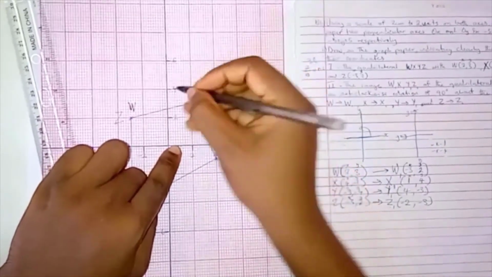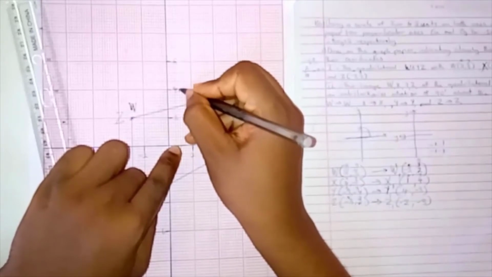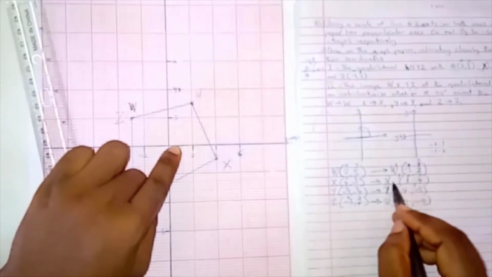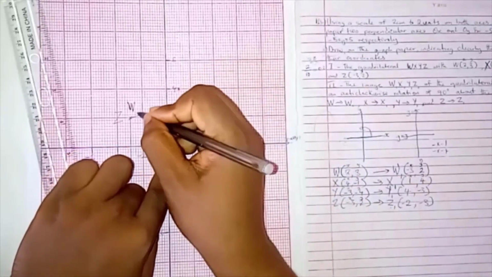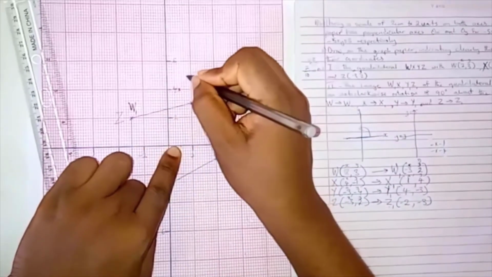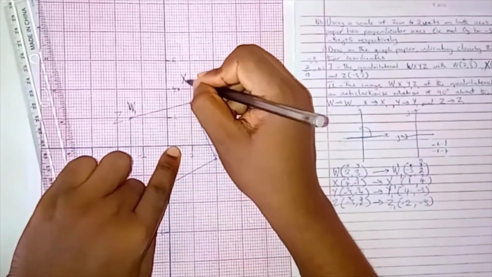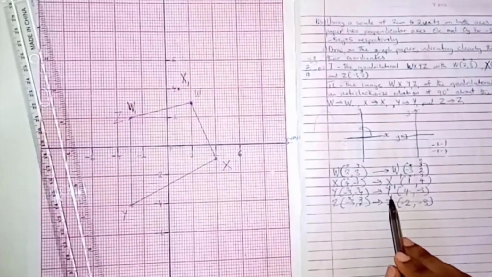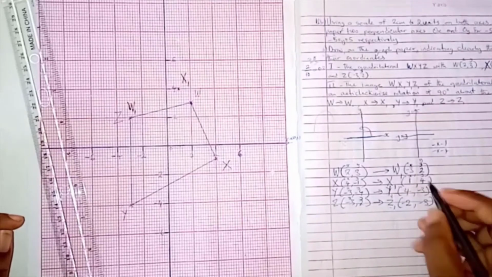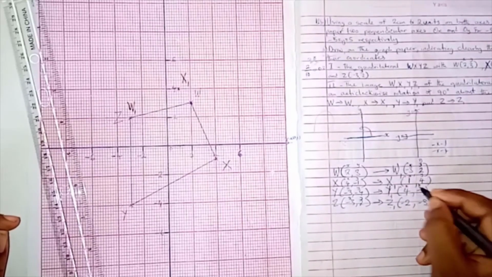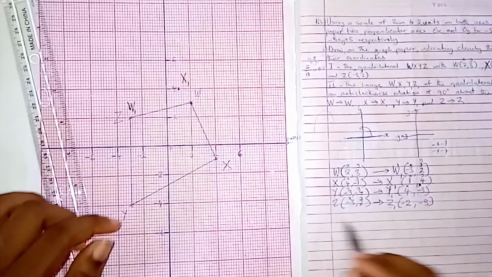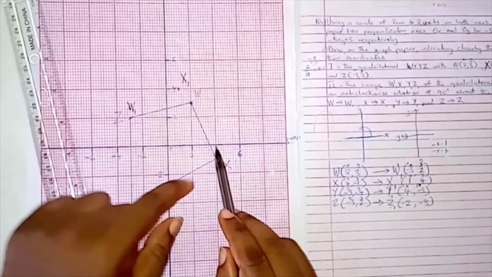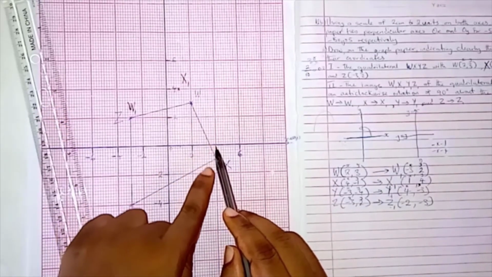So this is our coordinate for our new X1. This should be W1, sorry, here, and this should be X1. For Y1 we have x at 4 and y at minus 3. So where is x at 4? X at 4 is here, and y at minus 3.